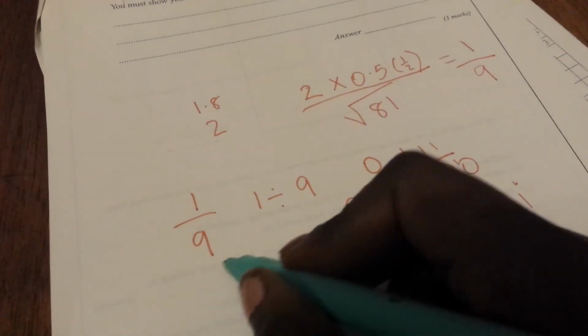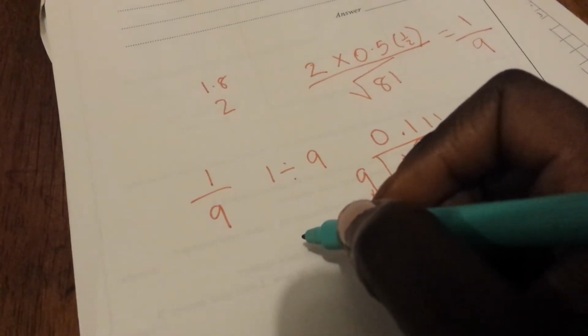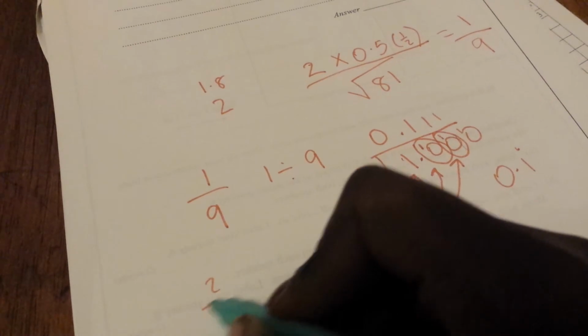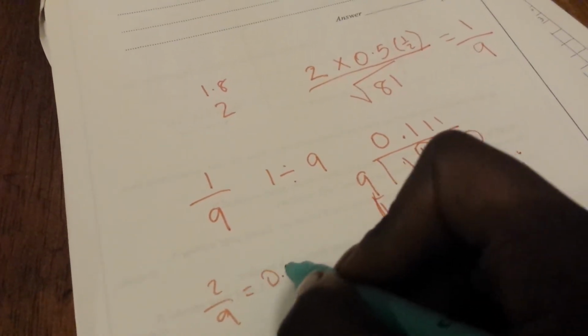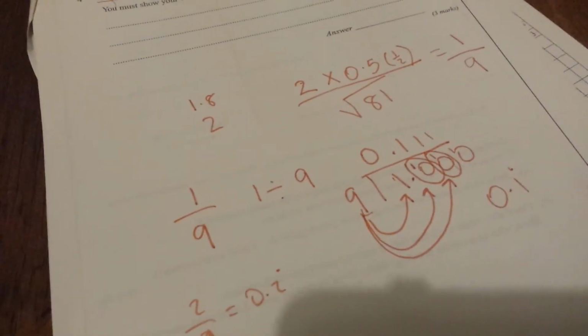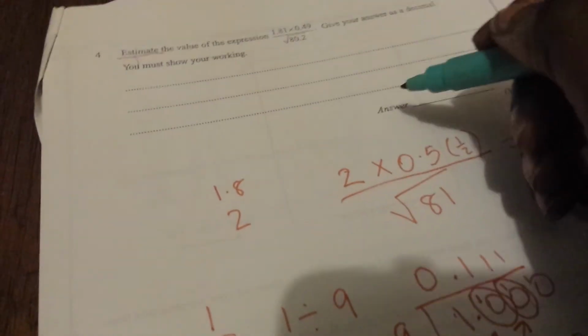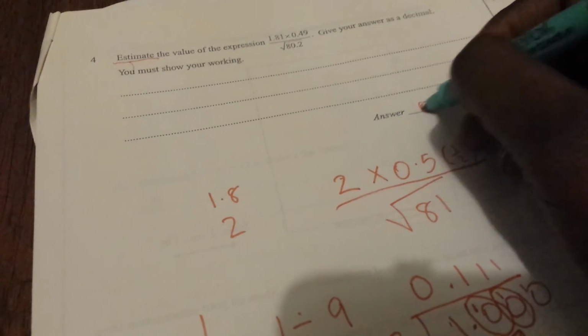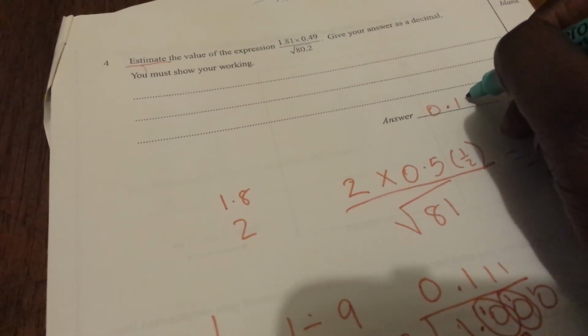Matter of fact, any number with 9 at the bottom is going to be recurring. So 2 over 9 is just 0.2 recurring, and so it goes on so forth. So that's the trick with that. But anyway, the answer with this is 0.1111.